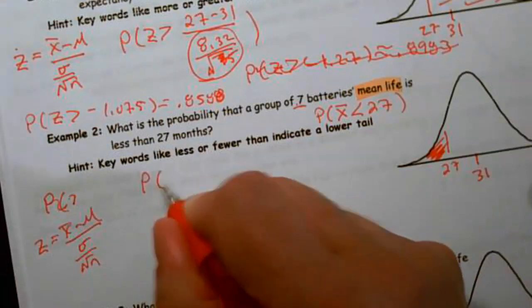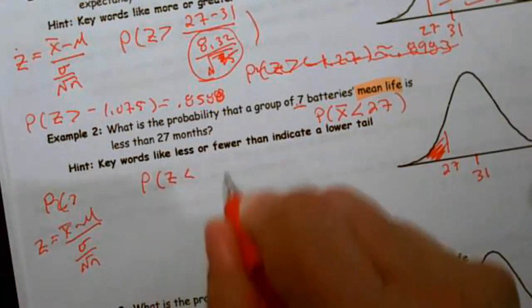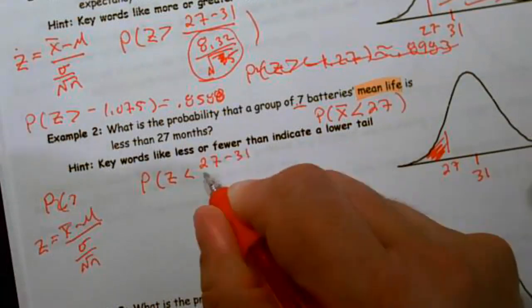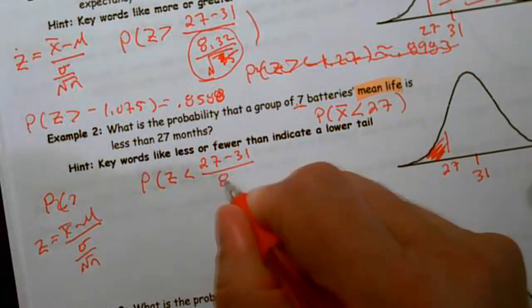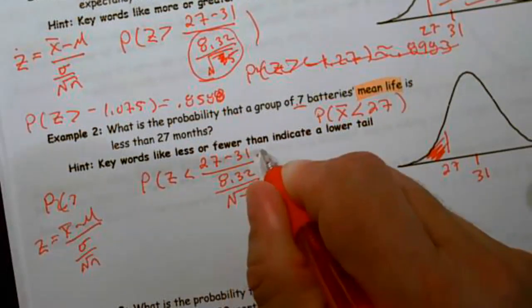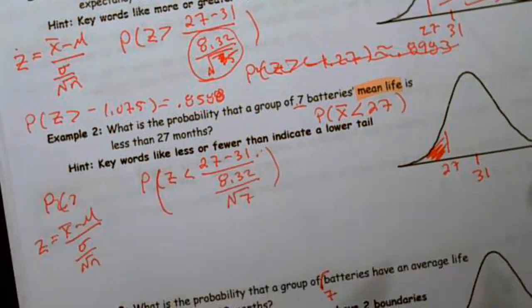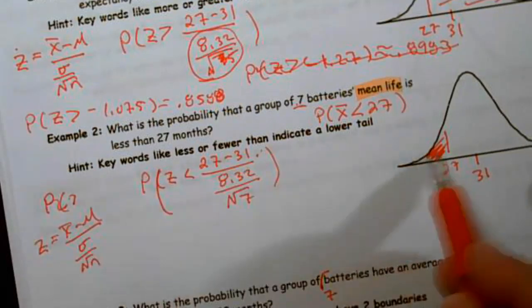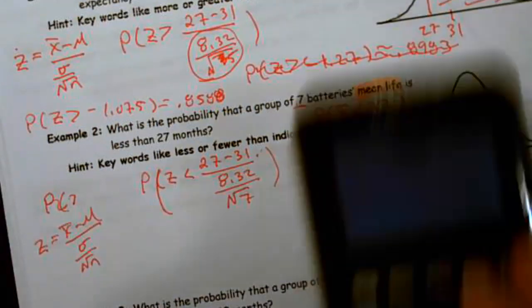So probability that z is less than 27 minus 31 over 8.32 divided by, this time it is the square root of 7. And the reason I chose less than is because I was shading this direction, I'm shading to the left.